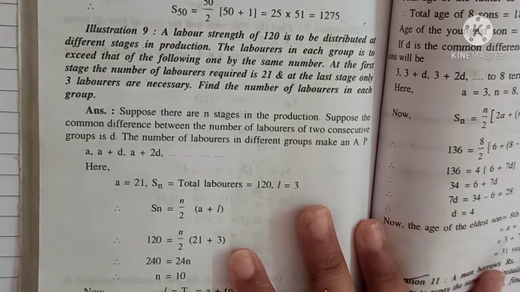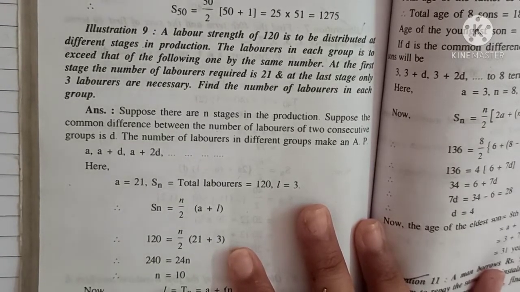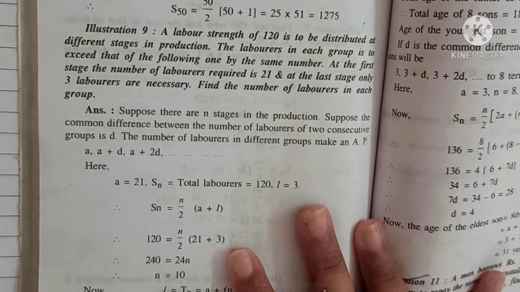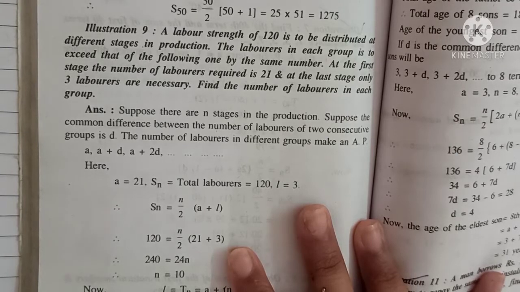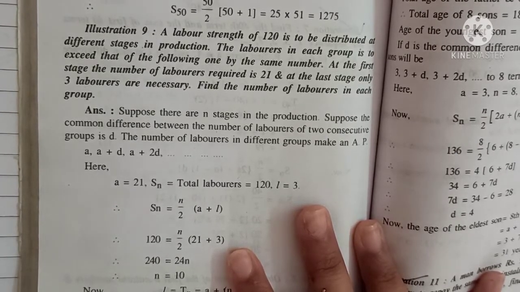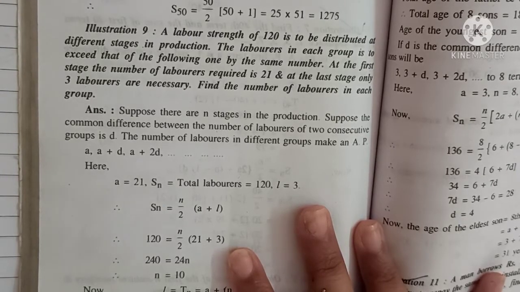Let's start with illustration number 9. A labor strength of 120 is to be distributed at the different stages in production. That means the total number of laborers is 120. The number of laborers in each group exceeds that of the following one by the same number.